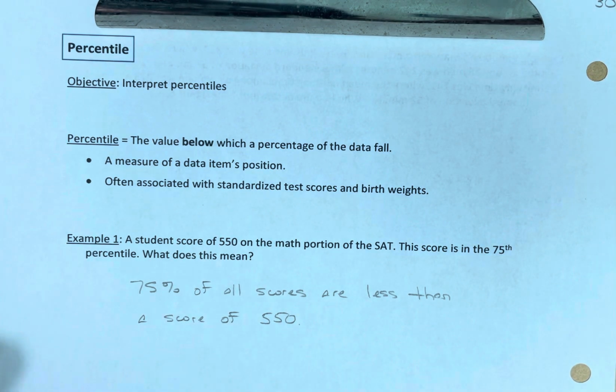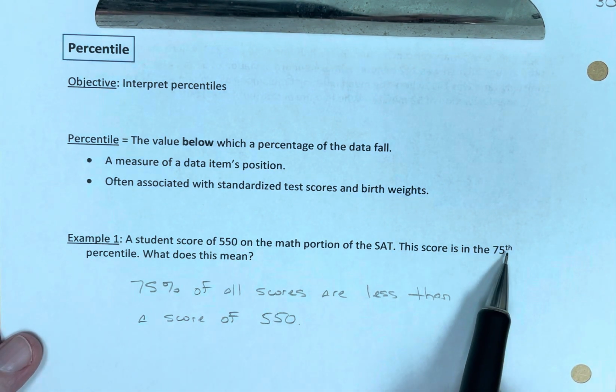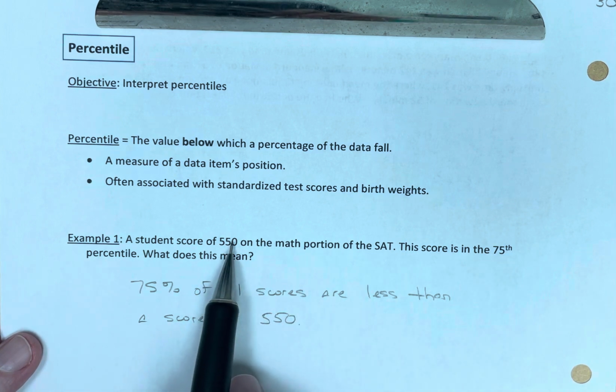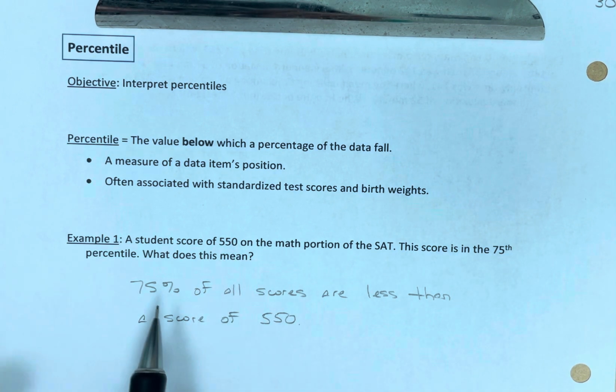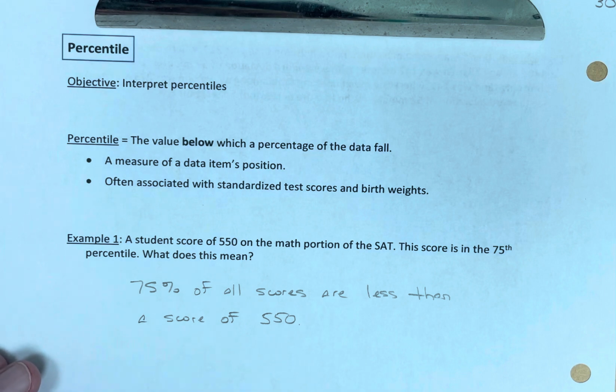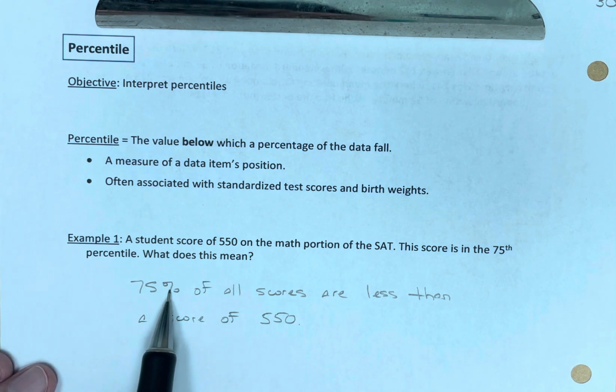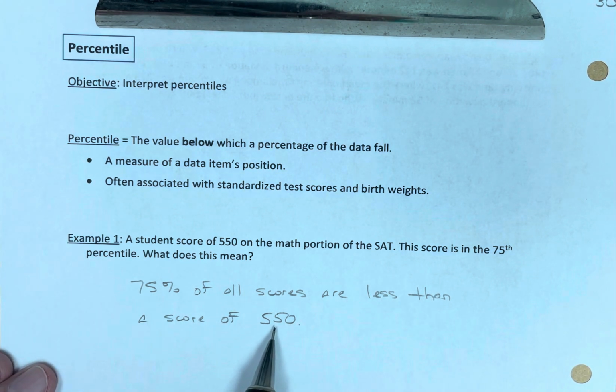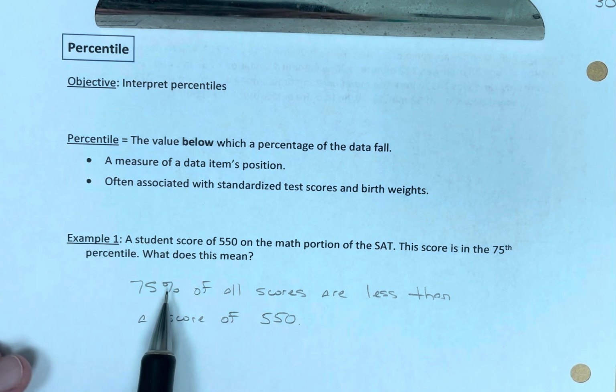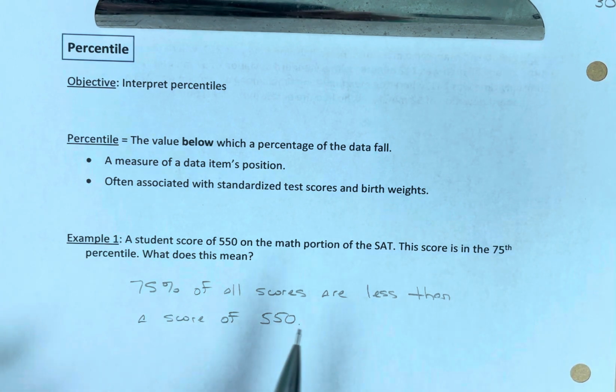That's all it is. Your score, if you're in the 75th percentile, that means your score is greater than 75% of all the scores, or 75% of all the scores are less than your score, or 25% of the scores are better than your score, etc., but that's percentile.